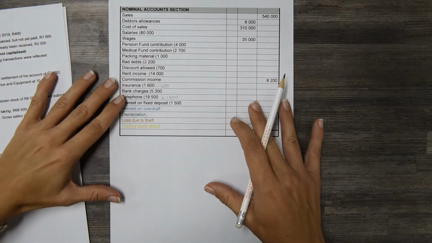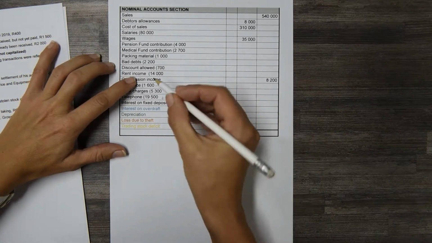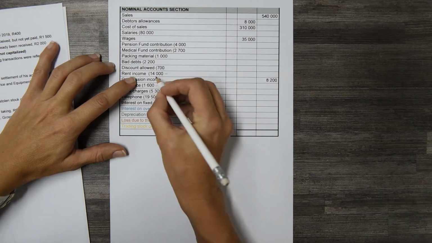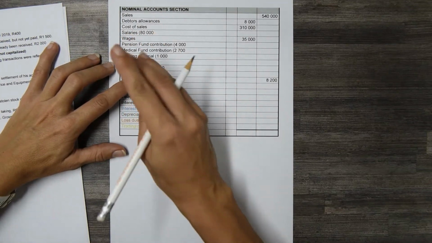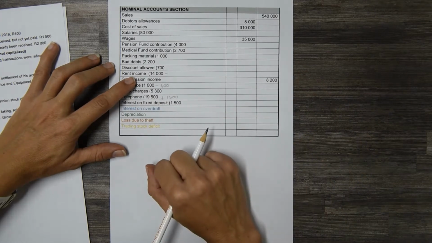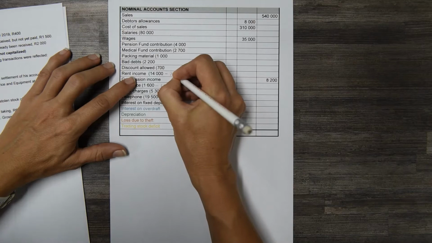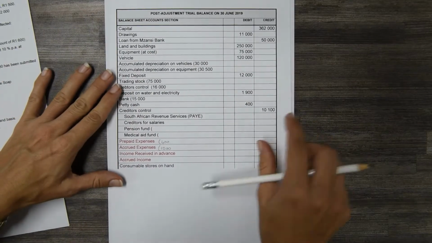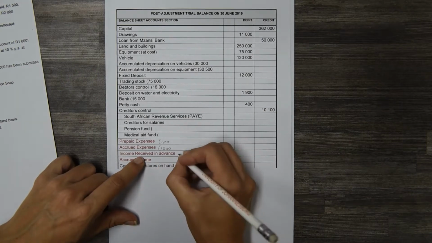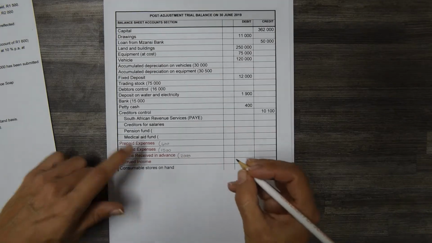So in my nominal account section, the rent income must reduce, because this 14,000 includes an amount that was supposed to only be received next year. So I will subtract it from rent income. But then in my income received in advance or deferred income, I will add a 2,000 Rand over there.